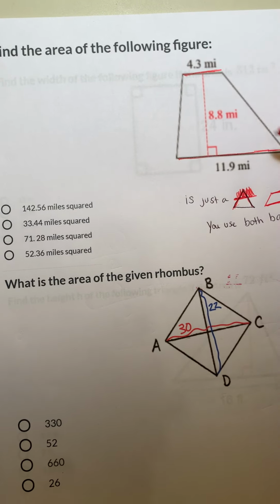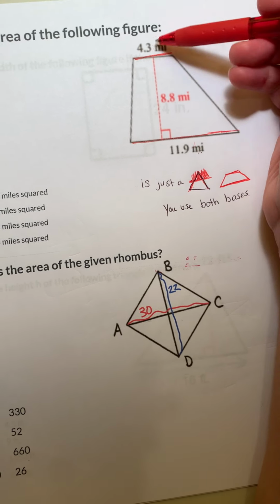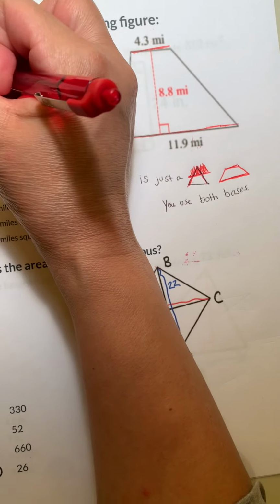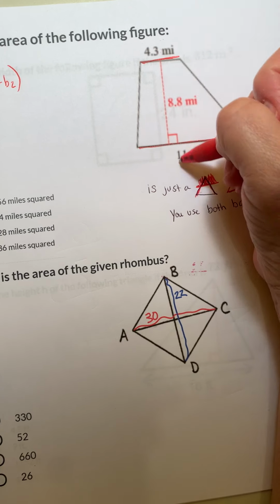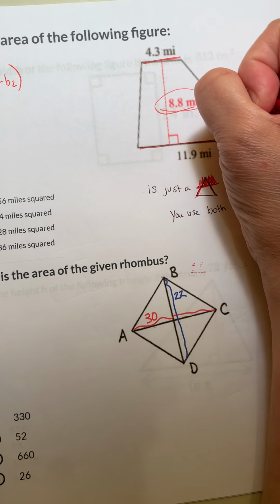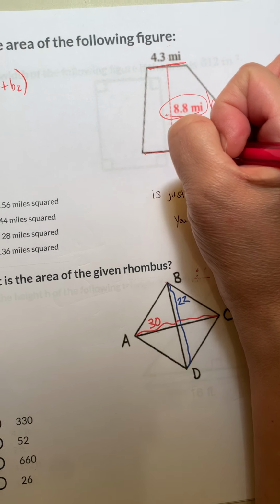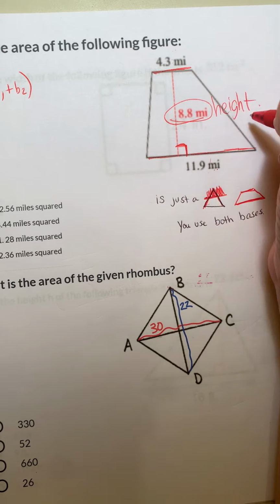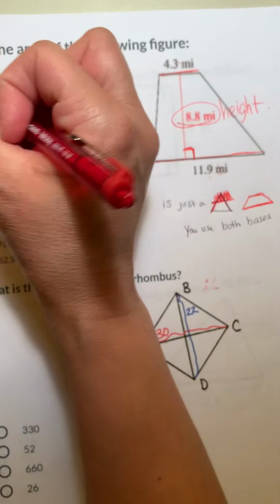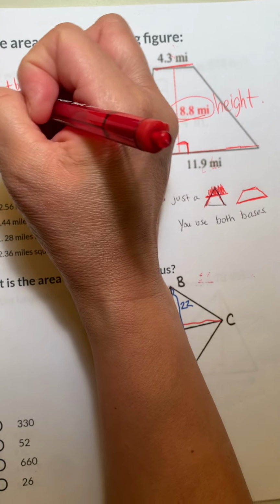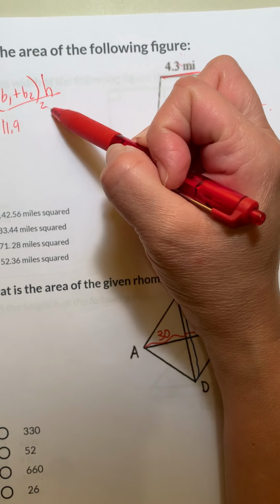Remember we talked about which one you need to use? You can't use the bottom only. You can't use the top only. You have to use both of them. So you combine them. You're going to do base 1 plus base 2 times the height. This is my height. The height is a perpendicular distance from the base. So my height is 8.8. And which base do I use? You have to use both of them. So I'm going to do 11.9. Oh, and divided by 2. Remember that? Because it's the area of a triangle. So a triangle is always divided by 2.